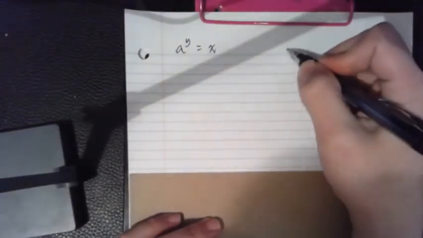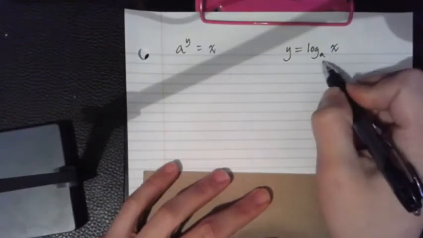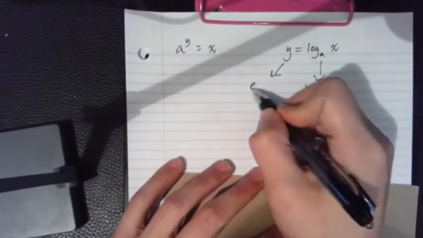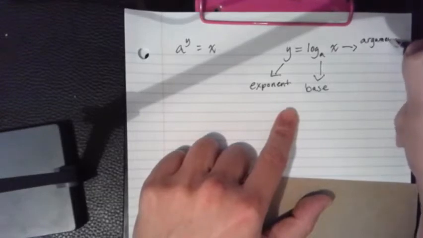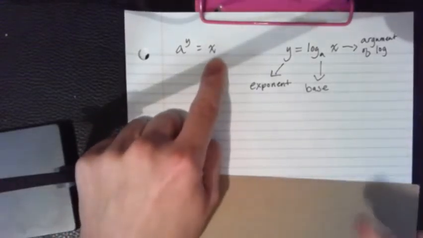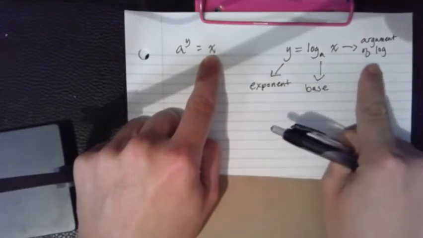So if I have a to the y equals x, I want to be able to rewrite this with a logarithm. Okay, so that means y equals log base a of x. Okay, so a here is still our base. Y here is our exponent. X here, our value, is something that we call the argument of the log. Okay, but from over here, remember, that's the result that we're wanting to get if I had taken a and raised it to some power. Okay, so the value is what we call the argument of the log.